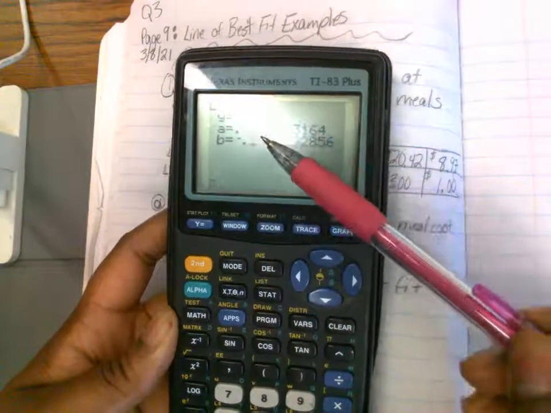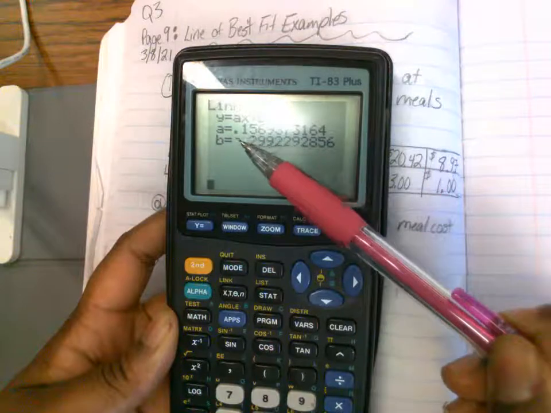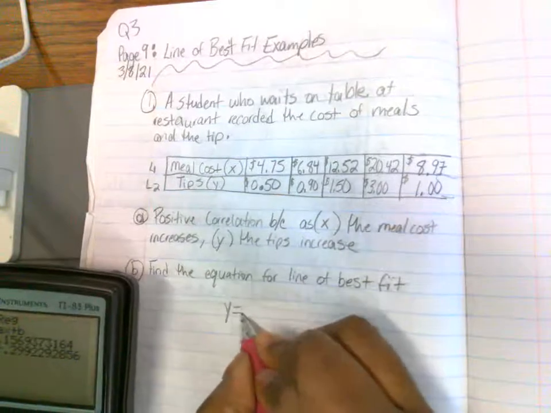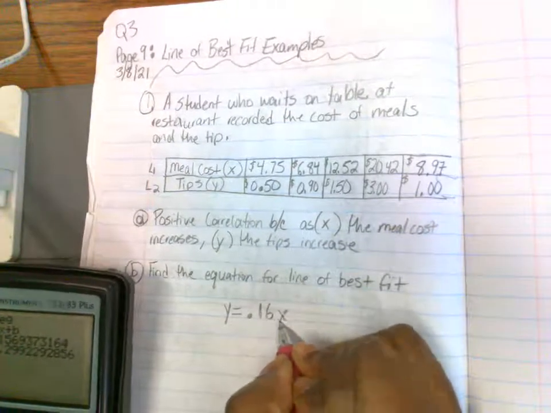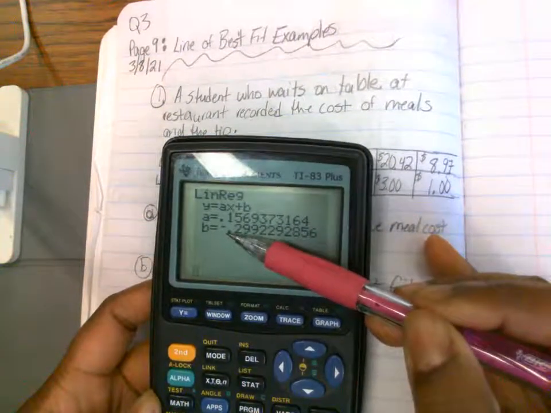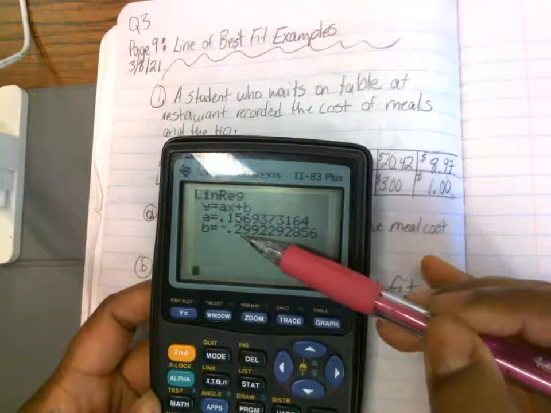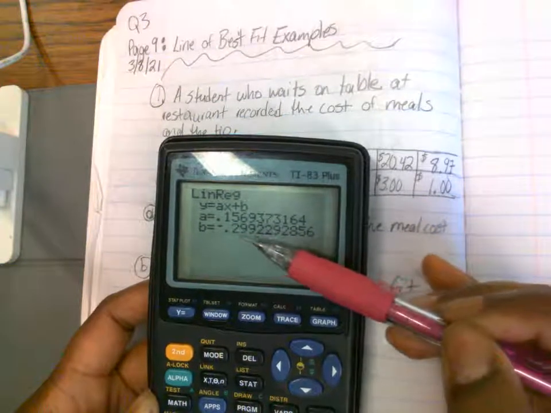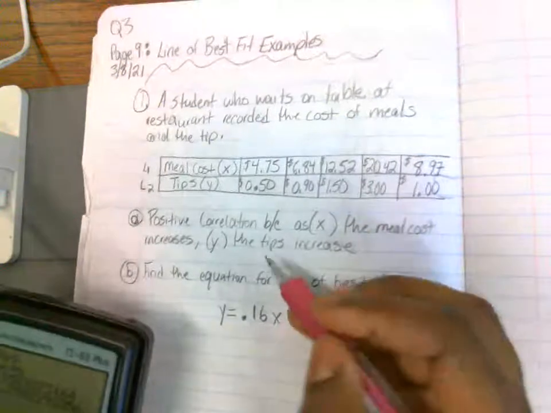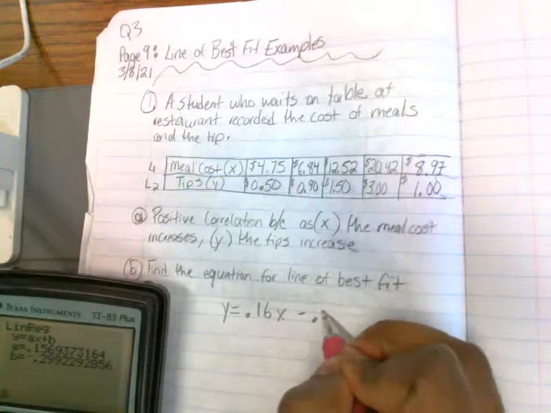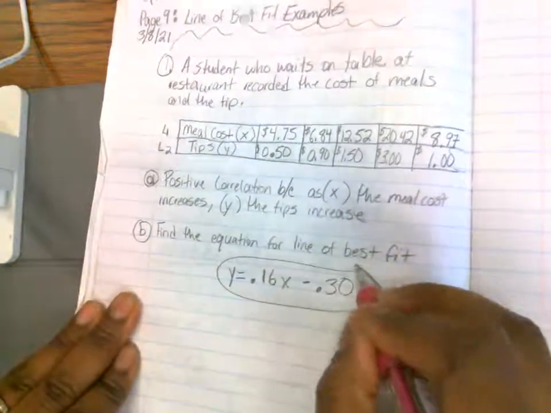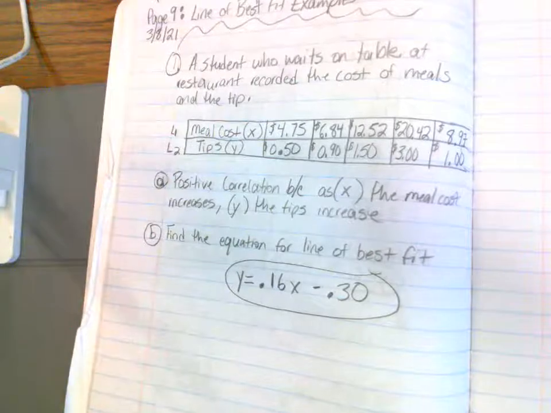So here, our A is our M, so our slope for this one is going to be 0.16. So we have Y is equal to 0.16X, because that's what our A is in the calculator, is our M. And our B, our Y-intercept, is minus 30 cents, because it's 29.9 and some change. So we're going to round it to the nearest cent, penny. So that's going to be minus 0.30. Okay, minus 30 cents. And this is going to be our line of best fit. Again, the steps are on the previous page.